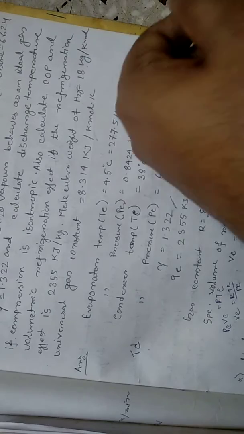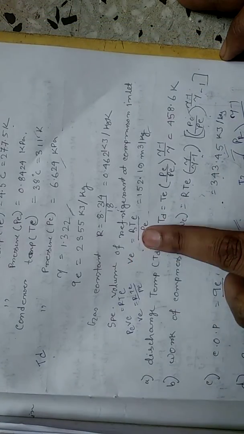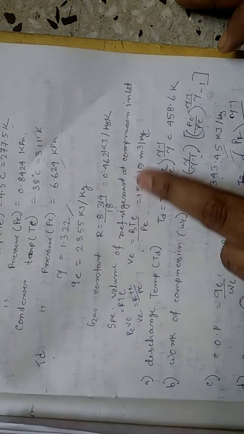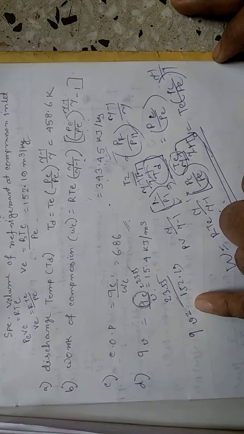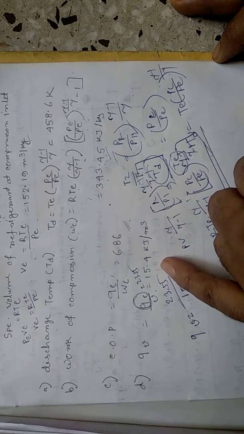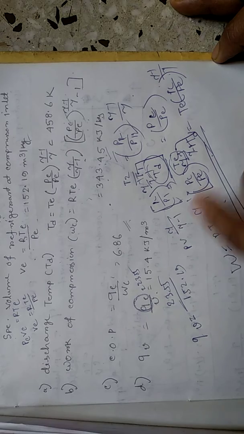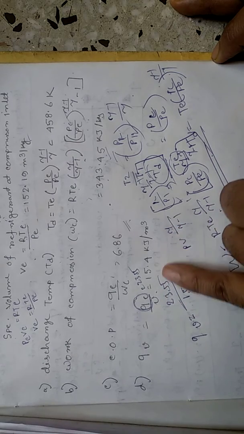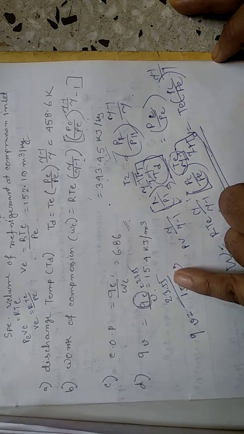Now to convert it to volumetric, you divide by the specific volume of refrigerant at the compressor inlet. If you divide by this, you can get the value of QV. That means 2355, the given refrigerant effect, divided by 152.19, which is the specific volume of refrigerant at the compressor inlet.